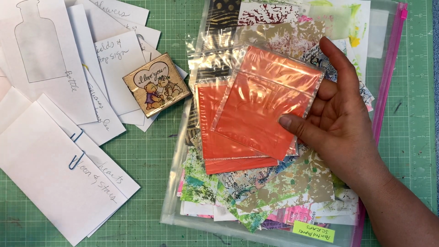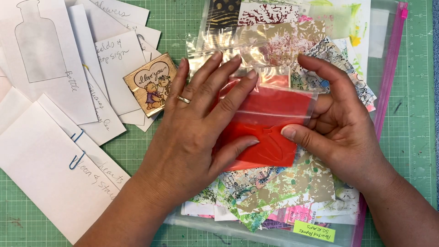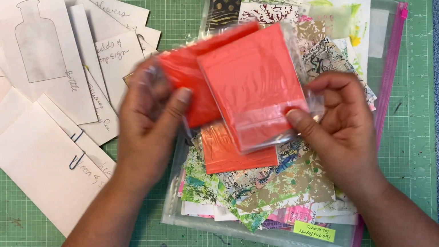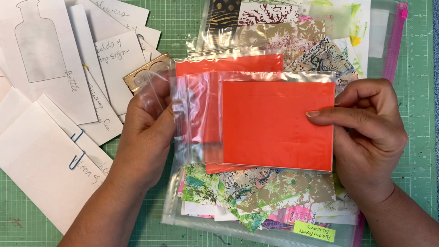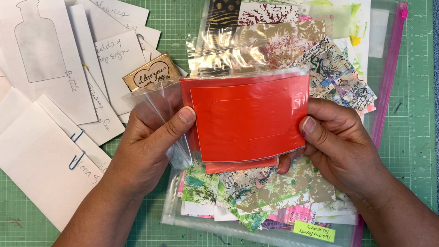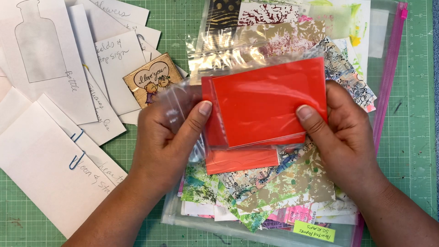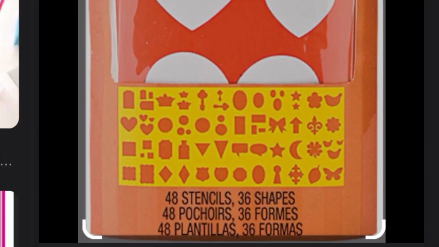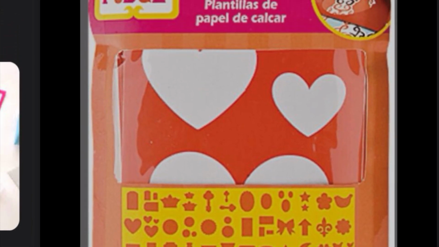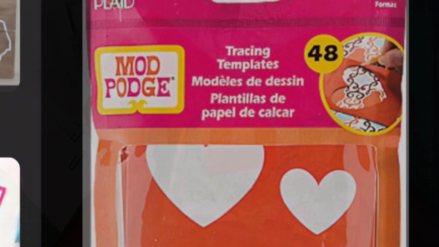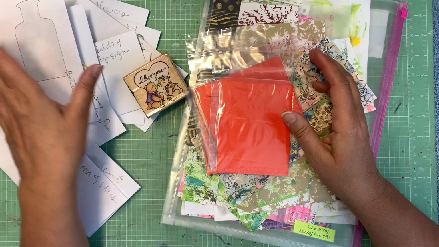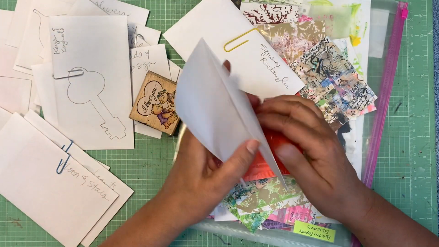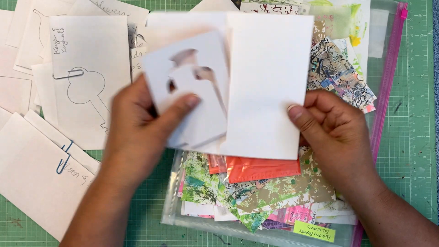Now I went and I cleaned that whole binder out. And this is what I have left. I have all of these little stencils that I've got from, was it a Goodwill bag? I think I found it at Goodwill. And basically they were Mod Podge stencils. Yeah, and so I took them all out and I put them in little envelopes, such as this.